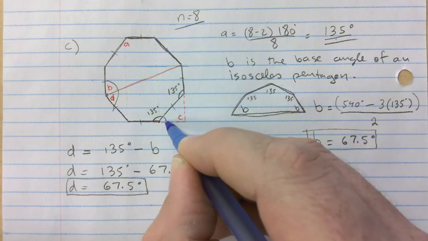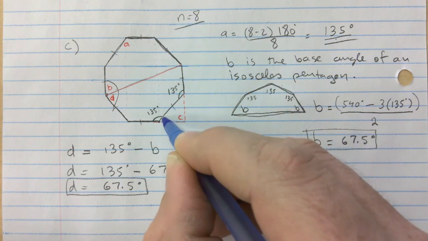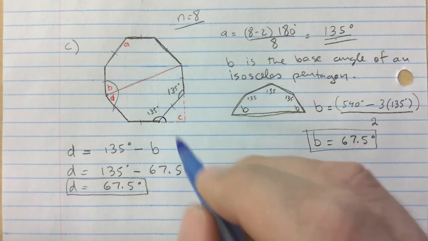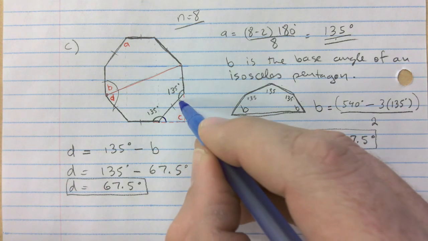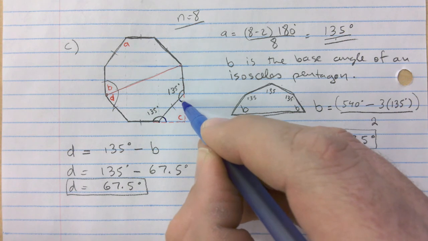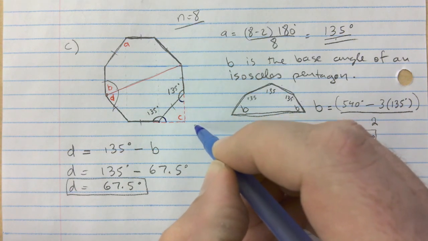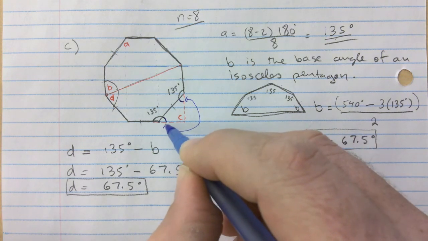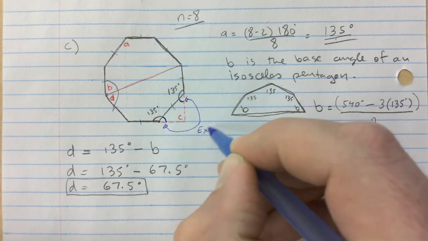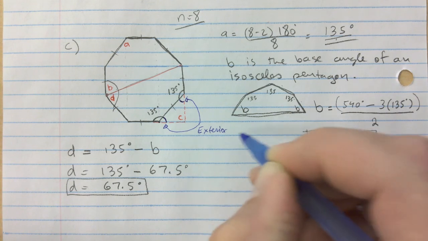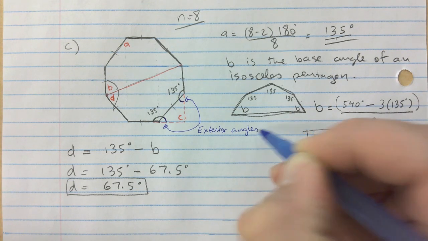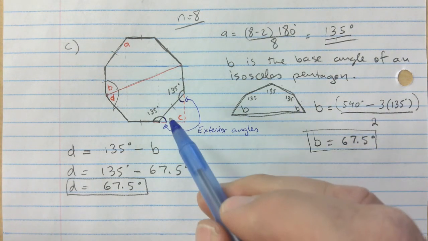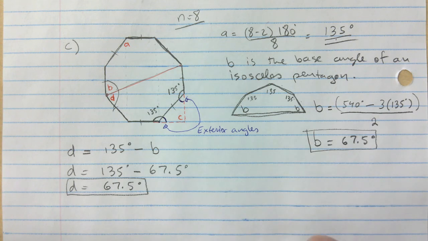We call this the exterior angle, right? And here we have an exterior angle too. So I'm going to just say that and this are exterior angles, right? They're exterior of the octagon.